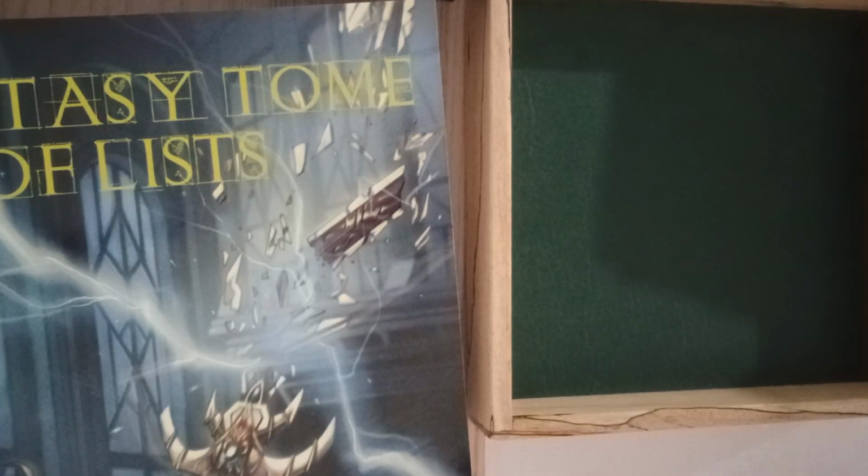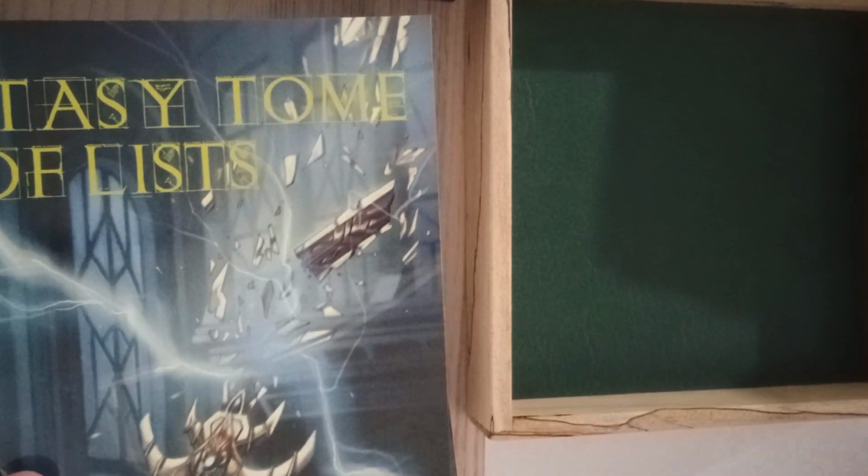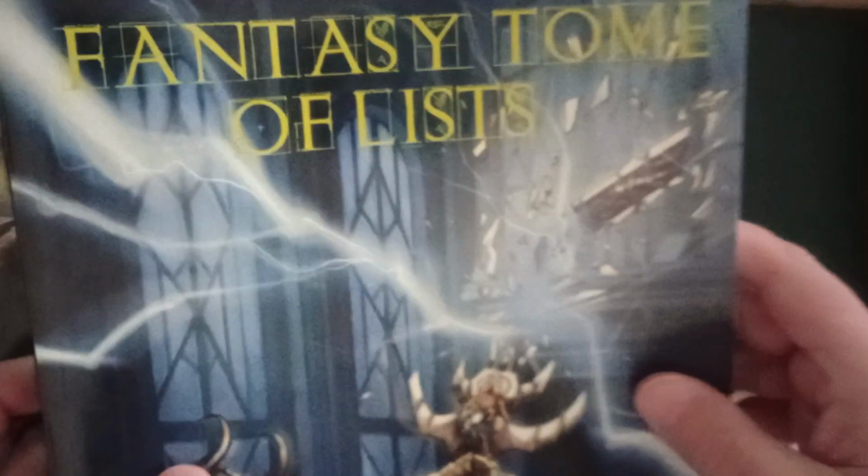You might not see as much of my writing, but that's okay because my handwriting is absolutely terrible. Now, I know that one of the charts that I want is in the beginning of this book here. I put in a little bookmark.